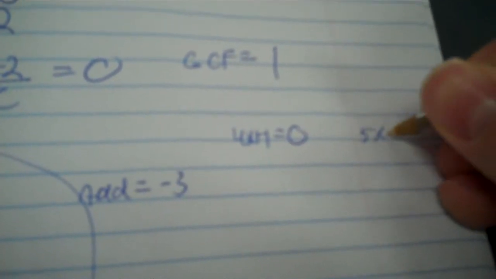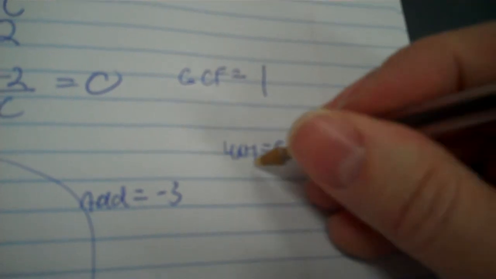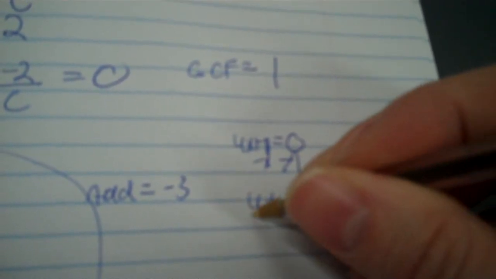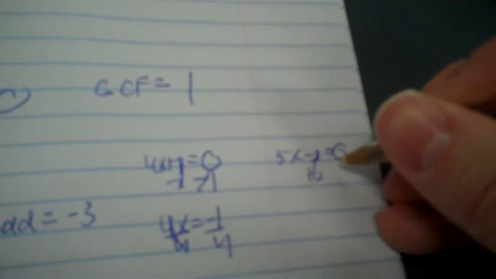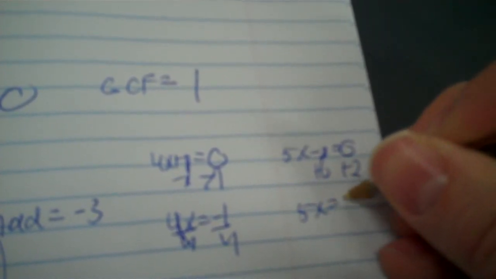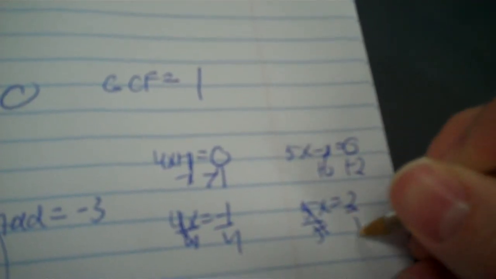Okay, so F1, 4x plus 1 equals 0, 5x minus 2 equals 0. So I minus 1, we get negative 1, divided by 4, and that's negative 1/4. Add 2, we get 2, 5x equals 2, divide by 5, and that's 2/5. Okay.